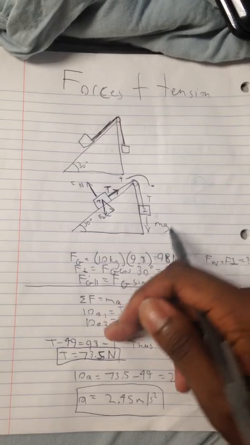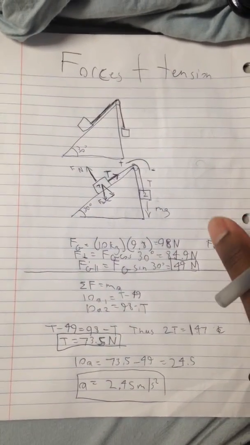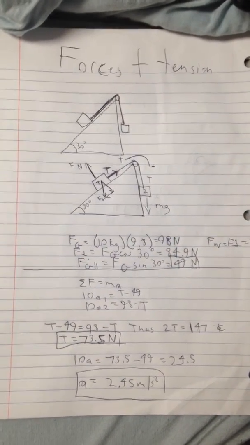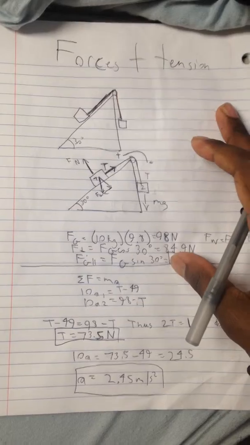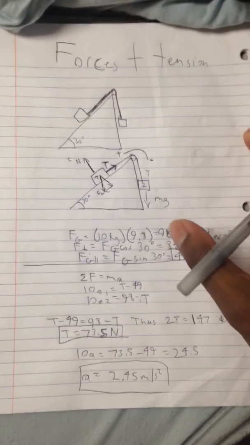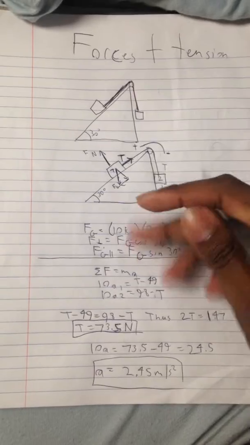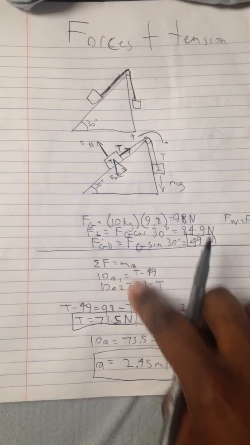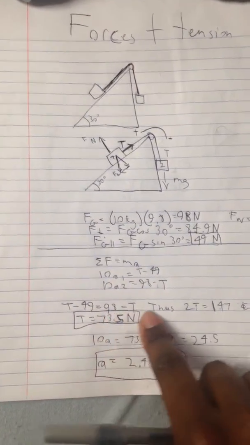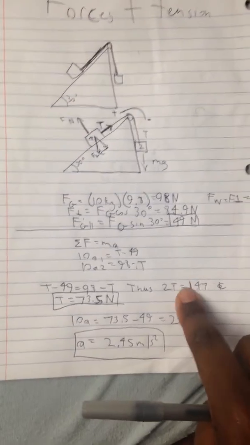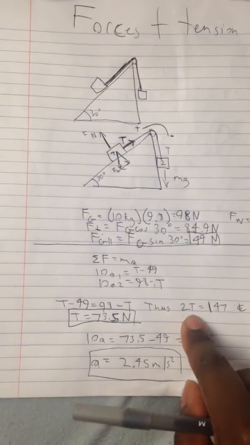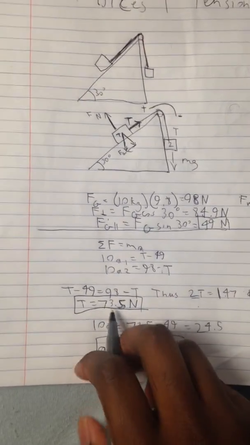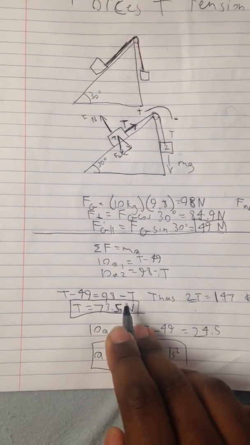We know that a1 and a2 have to be the same because of the way tension works. They both pull on each other, so they must have the same acceleration, because they're bound together by the rope. So I put these two equations together, these two right here, and turned it into 2T equals 147. I divided both sides by 2 to get that the tension equals 73.5 newtons.